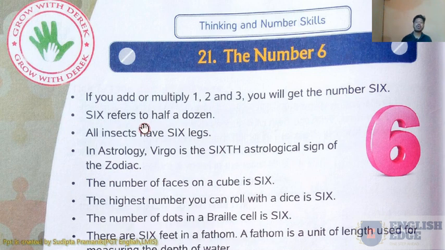If you add or multiply 1, 2 and 3, you will get the number 6. Such as 1 plus 2 is 3, 3 plus 3 is 6. Then if you multiply, 1 into 2 equals 2, 2 into 3 is equal to 6. Again 3 into 1 is 3, 3 into 2 is 6. So whether you add or multiply, the answer will be the same, that is 6.